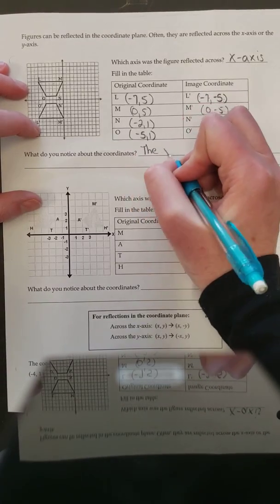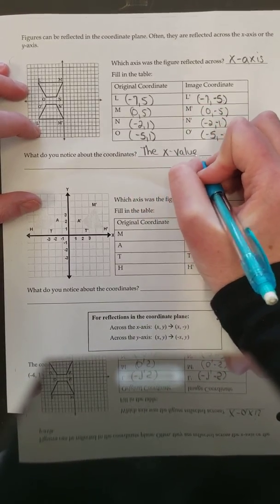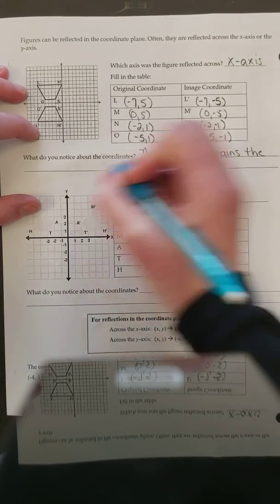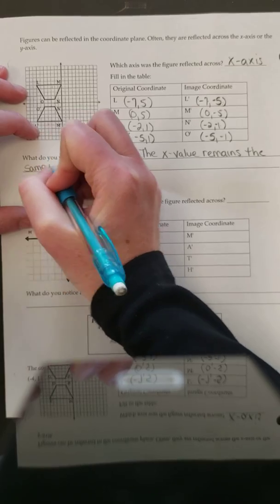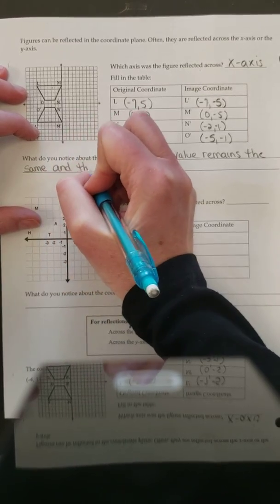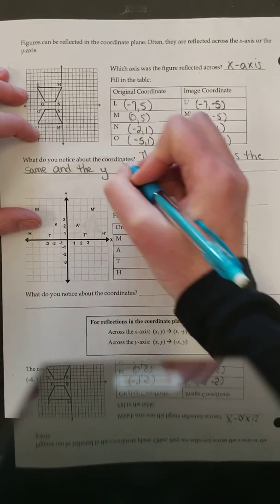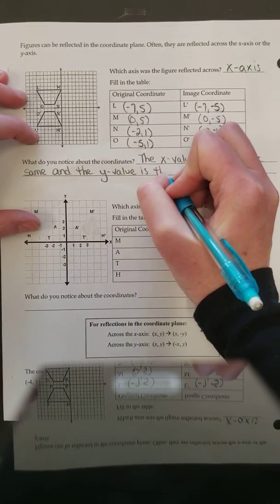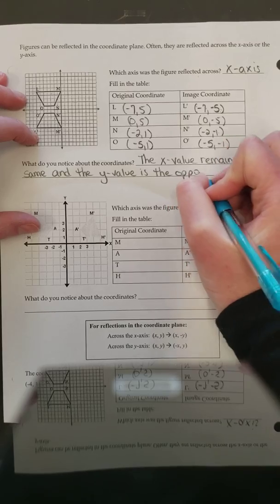So the x value remains the same. And the y value is the opposite.